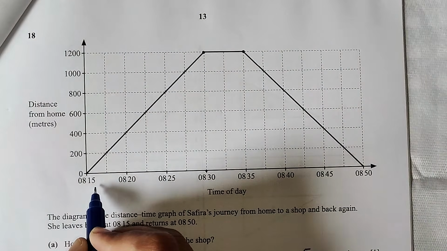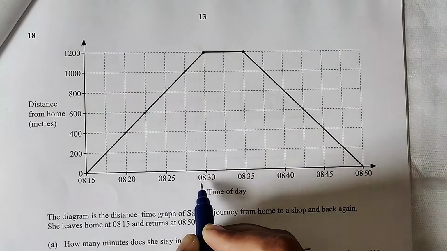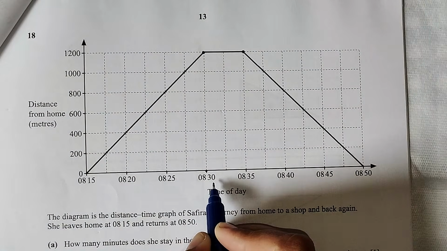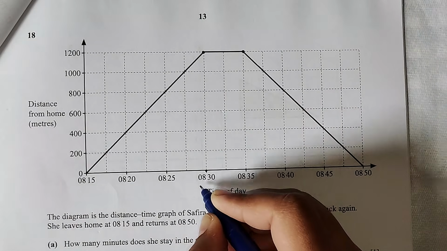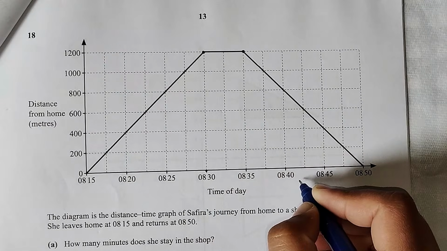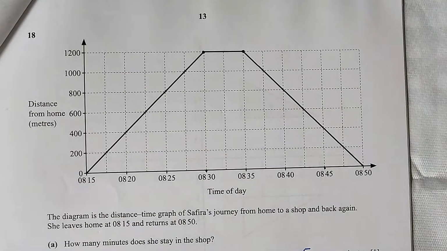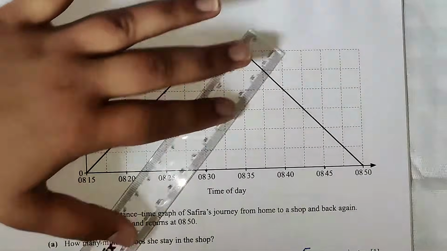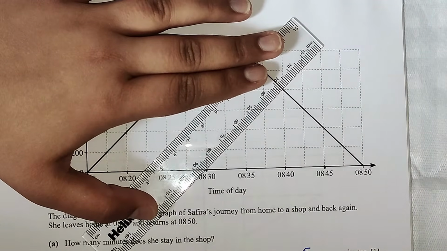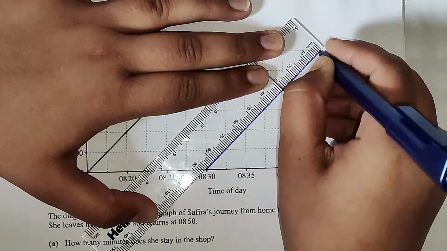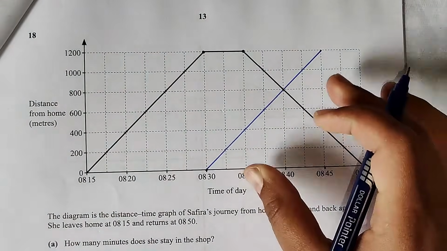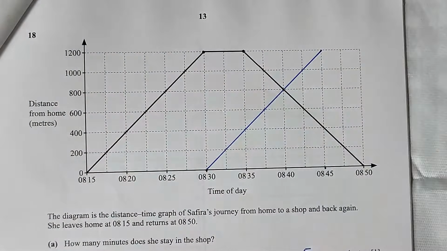So she leaves at 8:15 and reaches the shop at 8:30, after 15 minutes, right? Now when he leaves the home at 8:30, after 15 minutes it would be 8:45, right? He reaches the shop at 8:45. So this would be the straight line, and keep in mind this line must be parallel to this line, right?